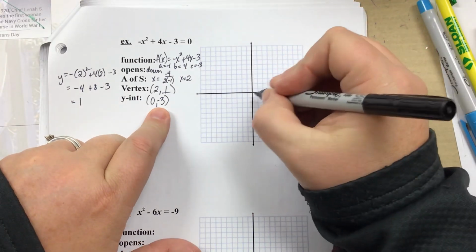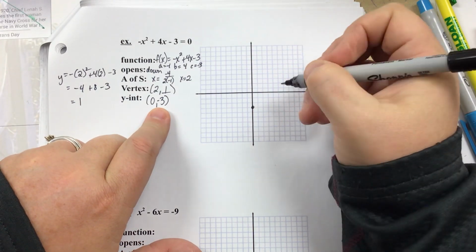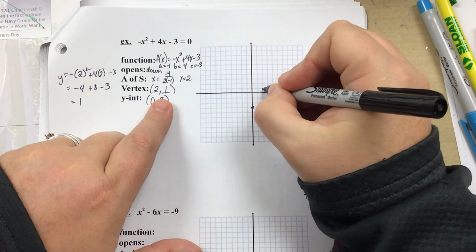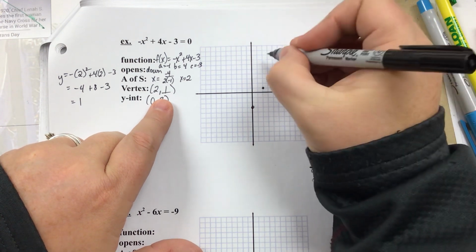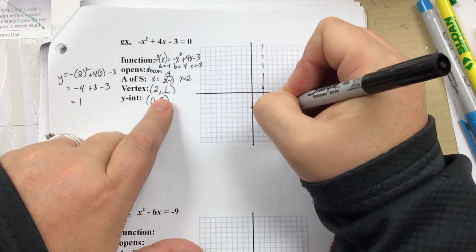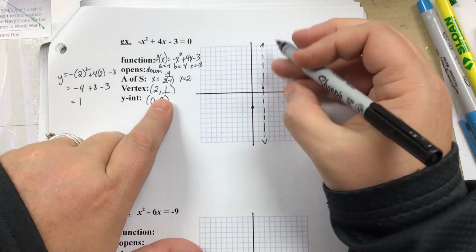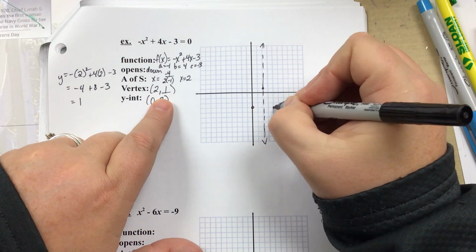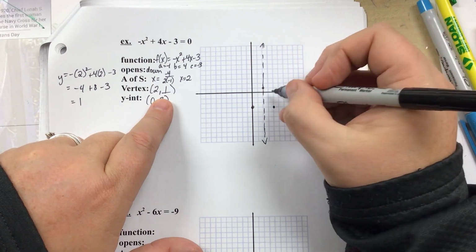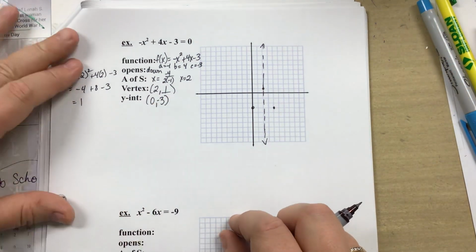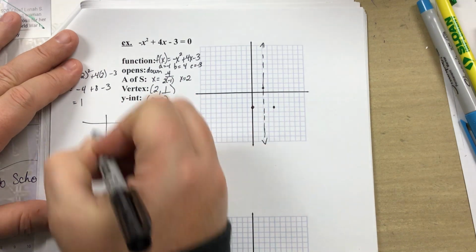So if I plot my points, 0, negative 3 is here. My vertex is 2, 1. My axis of symmetry, remember, is at x equals 2. My graph is symmetric over the axis of symmetry, so I also have this point here at 4, negative 3. So I always need 5 points for my graph.